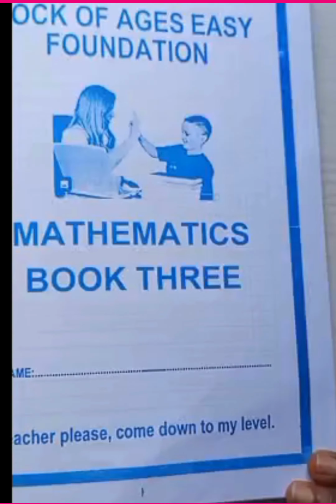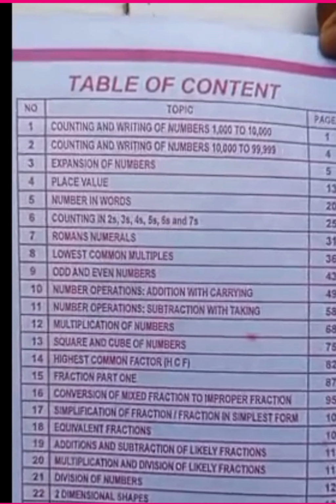Okay, so this is book 3. Real mathematics commences from Basic 3. From Basic 1 to 2, they are all arithmetical aspects of mathematics, but the real maths commences from Basic 3. So let's open. This is the table of contents of the Basic 3 textbook.